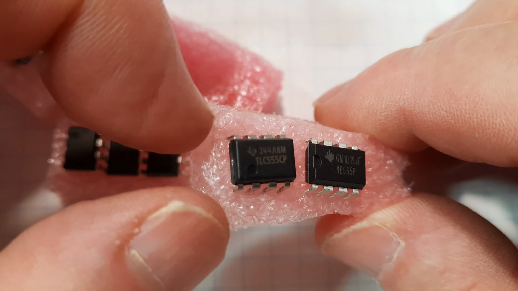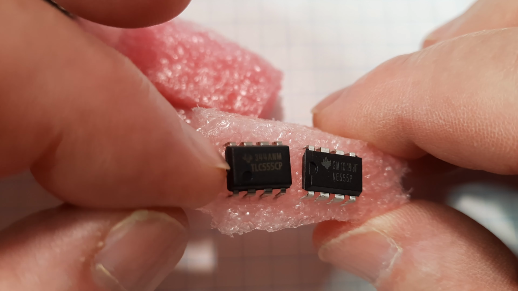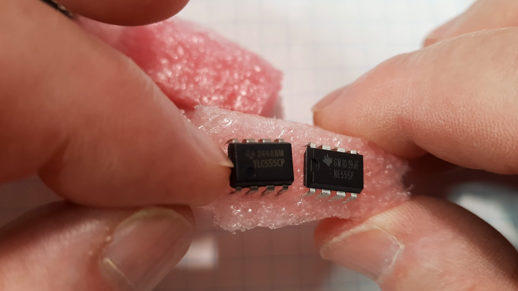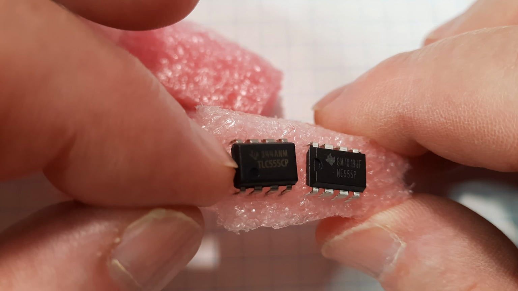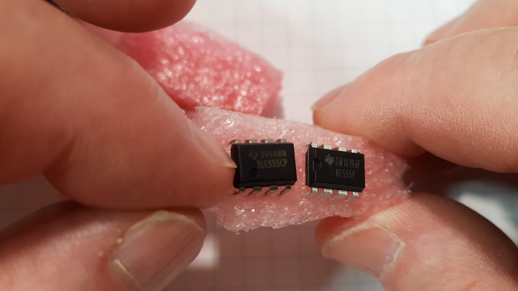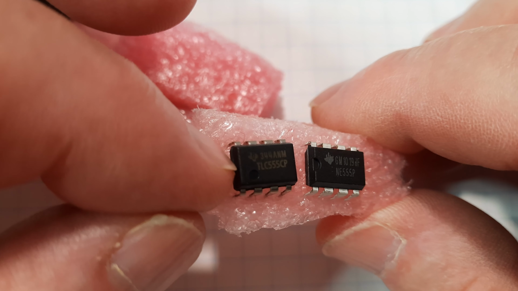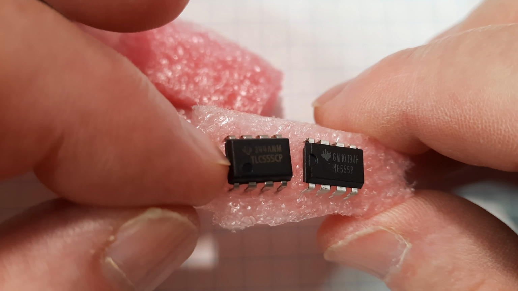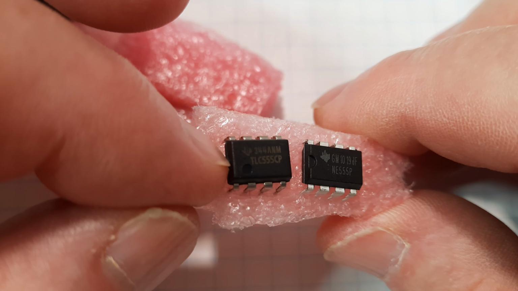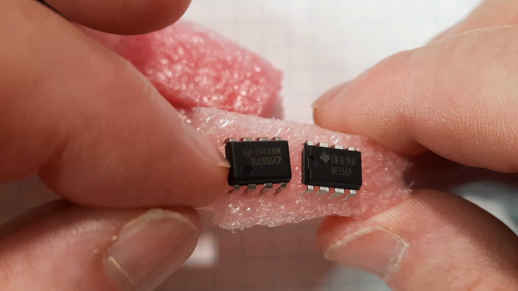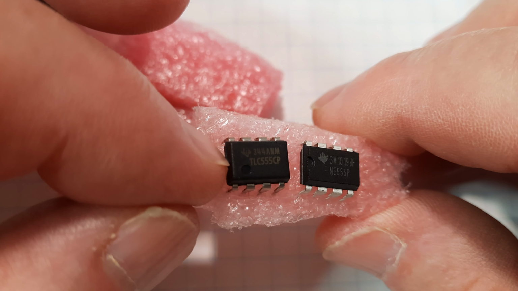The difference is this has a much wider voltage range going low. The NE555s require a minimum, I believe, of 4.5 volts, and the TLC555s are good down to around 2 volts.